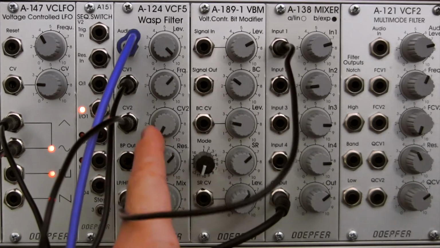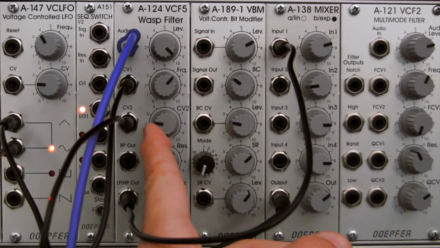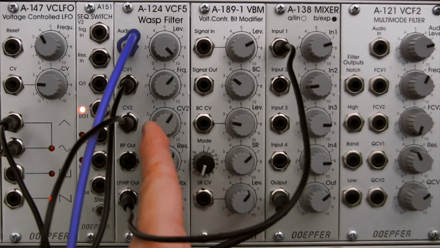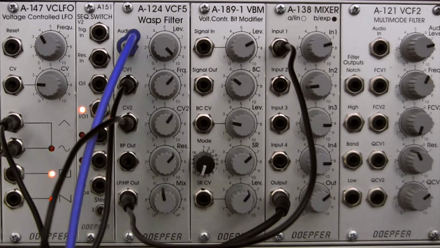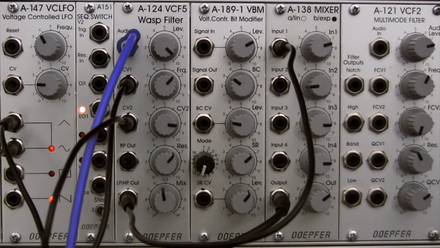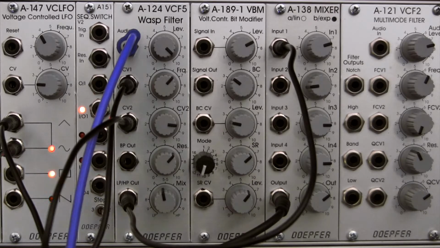And then as I bring up CV2, it's going to increase the amount of triangle wave going in. And then I get a slightly different flavor of modulation. And if I wanted to, I could bring this all the way up. And yet another different type of modulation effect.